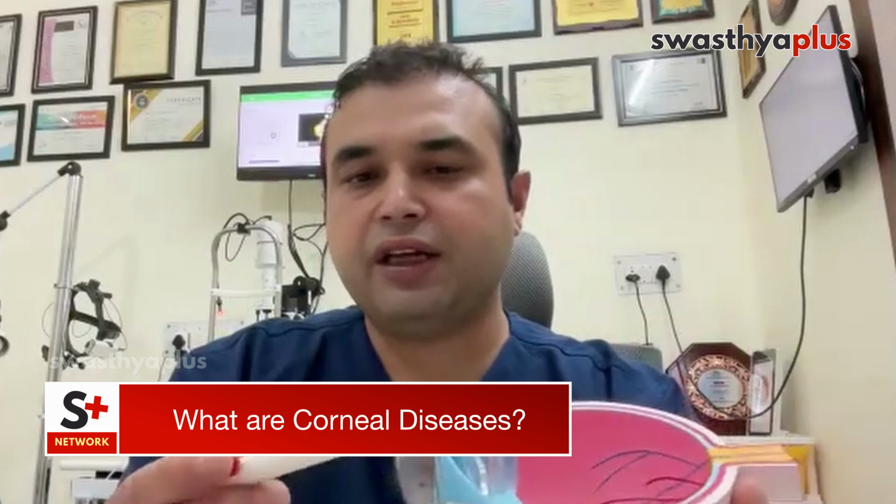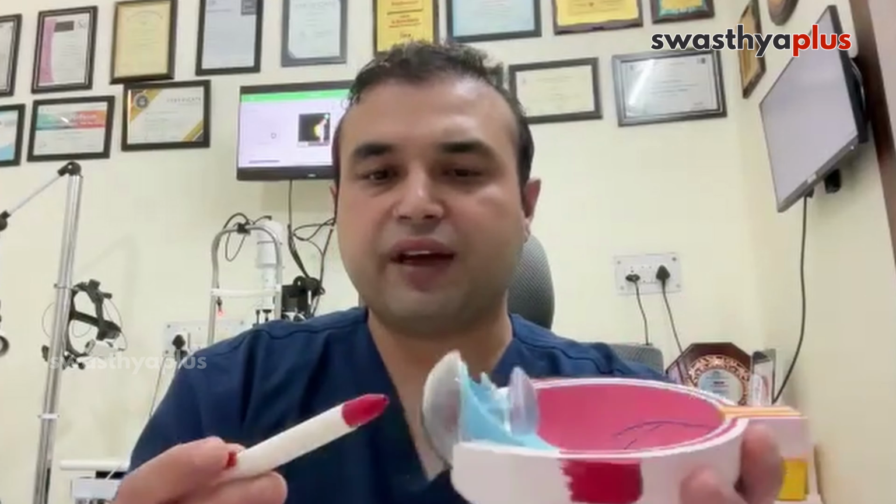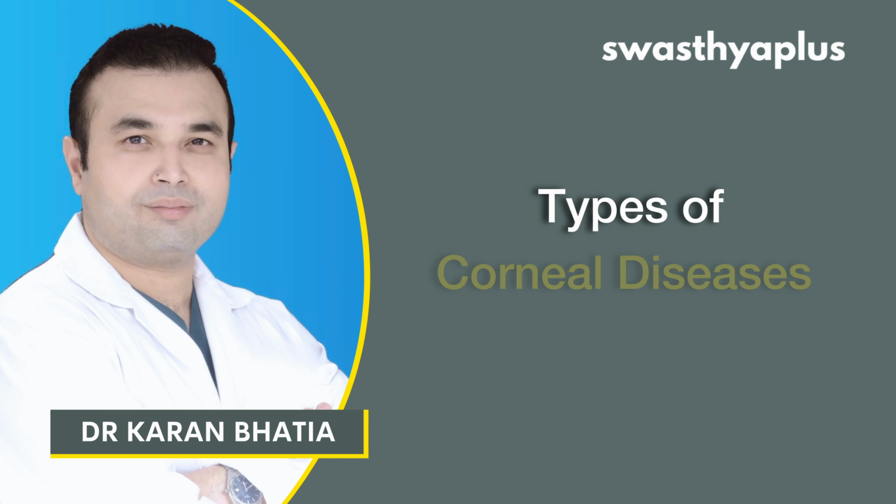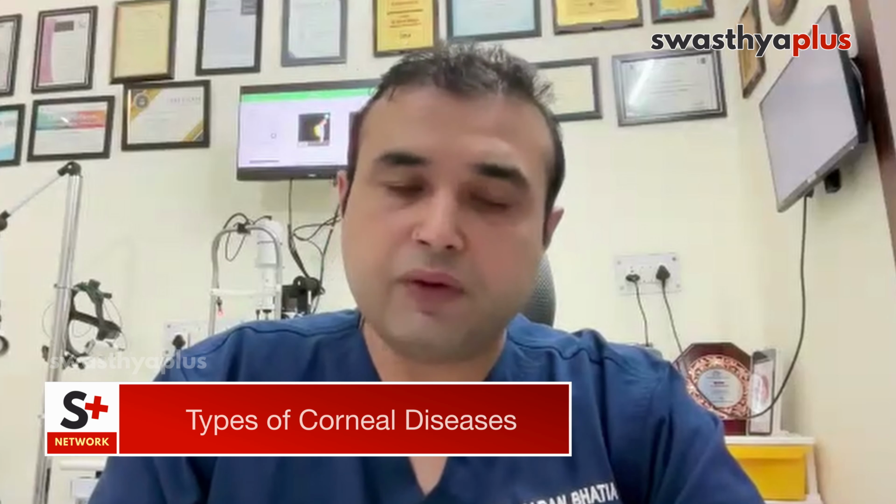So any disorder, any disease which affects this front of the eye, this glass of the eye, is a corneal disorder or a disease. Corneal diseases can be infections, which are quite common. These infections can be either fungal, can be viral, can be bacterial, and others also. These result generally in the formation of a scar, which requires a transplant in the future.